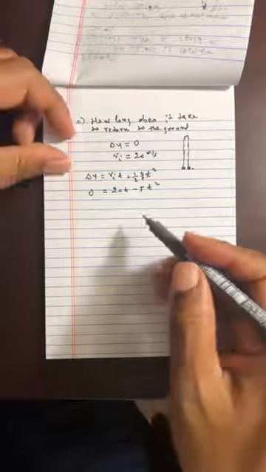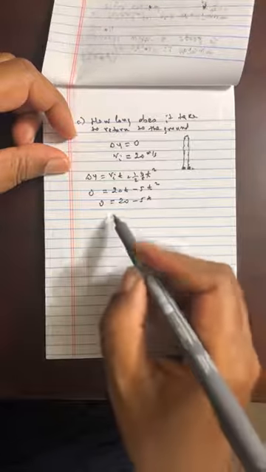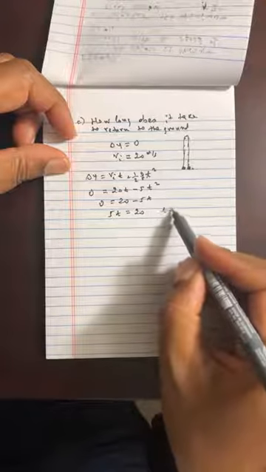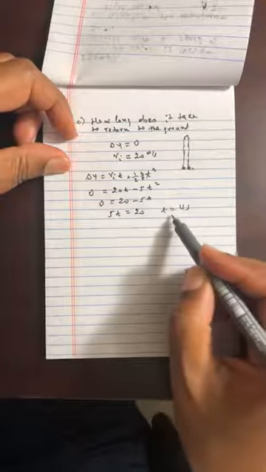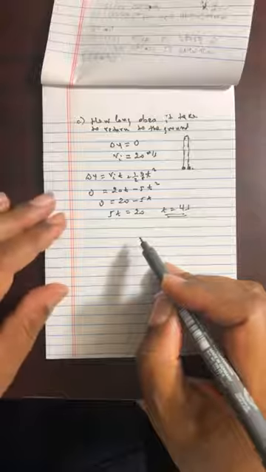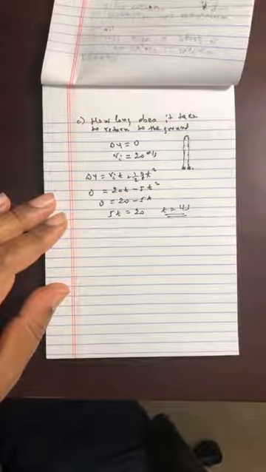We've got 0 equals 20 minus 5t. So 5t equals 20, and that implies t is 4 seconds. But as I've said, you don't have to go through this because the motion is symmetric. If the time to go up is 2 seconds, the time to come down is also 2 seconds, so the total time to come back is 4 seconds.